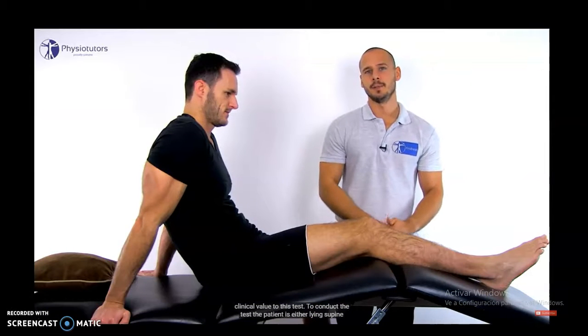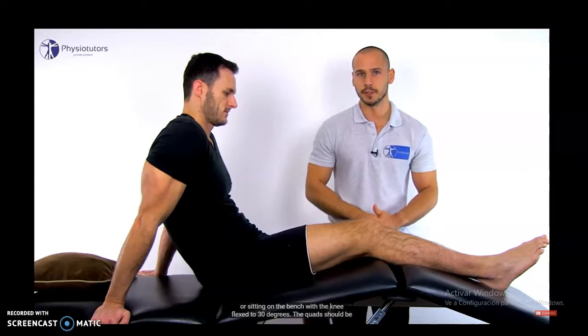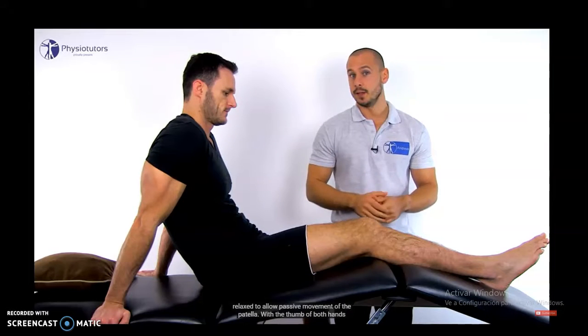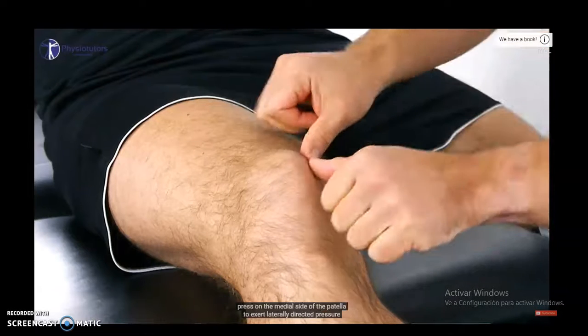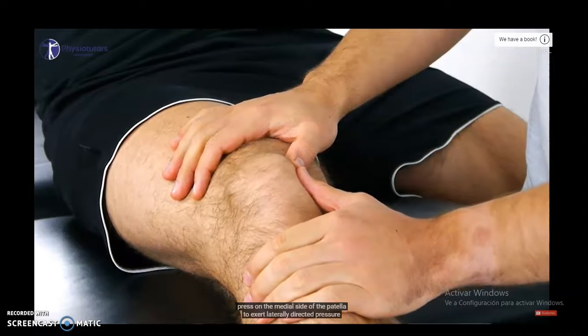To conduct the test, the patient is either lying supine or sitting on the bench with the knee flexed to 30 degrees. The quads should be relaxed to allow passive movement of the patella. With the thumbs of both hands, press on the medial side of the patella to exert laterally directed pressure.